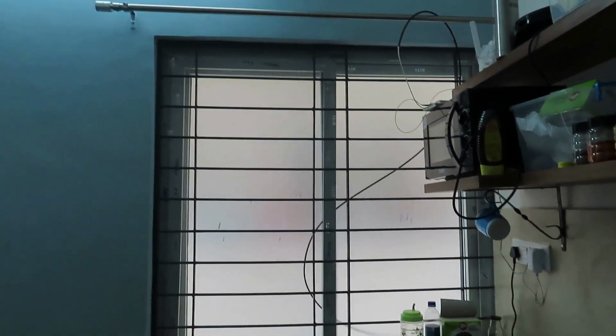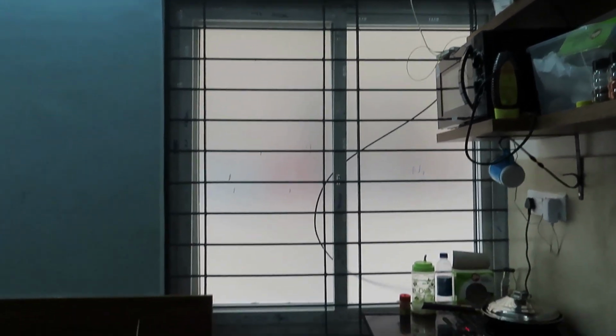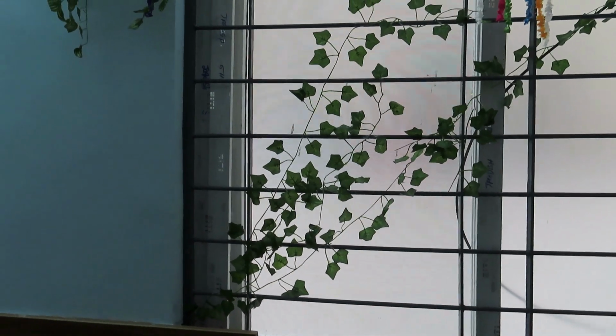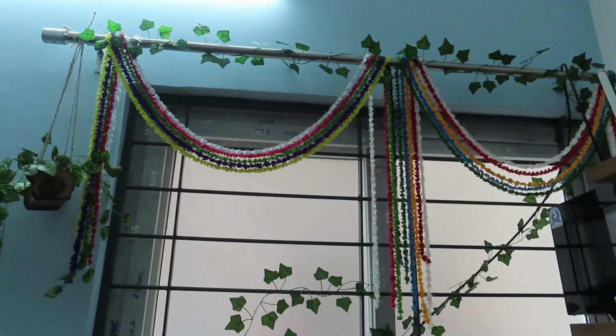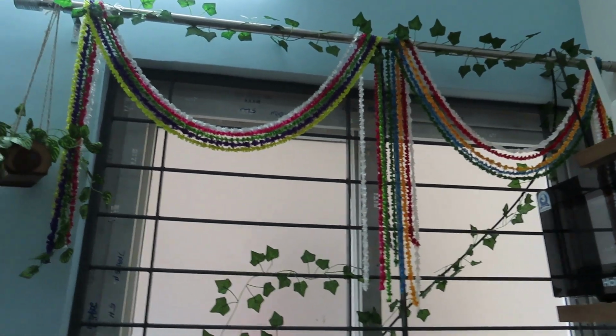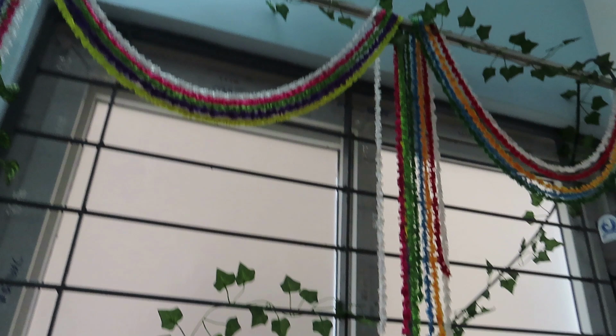Now before we go into the final reveal, just understand that this is how it used to look and this is how it looks now. Now this is how it looks with the lights turned on. Beautiful, right? I know.